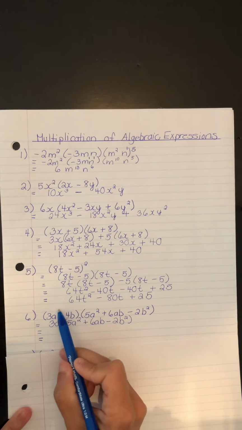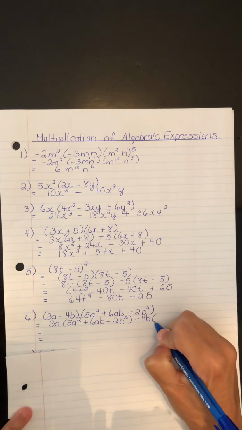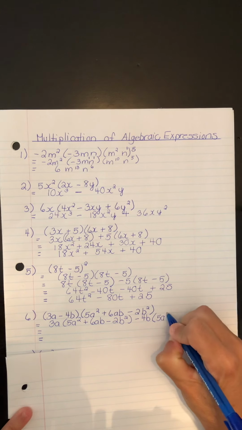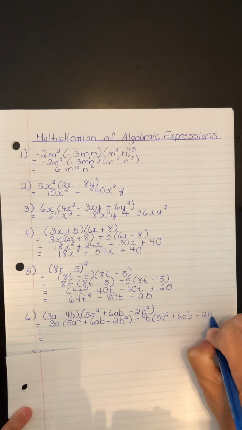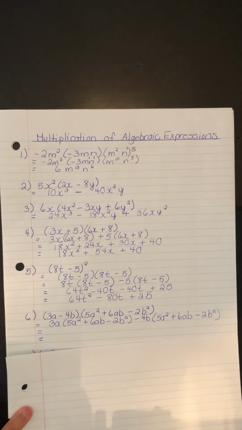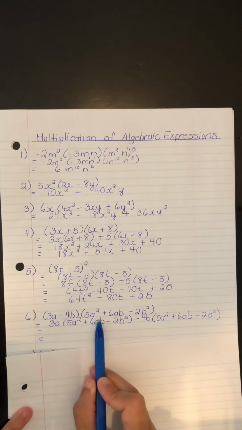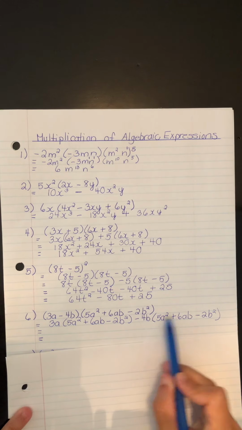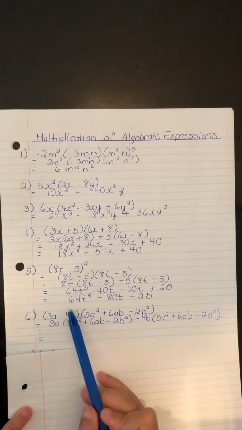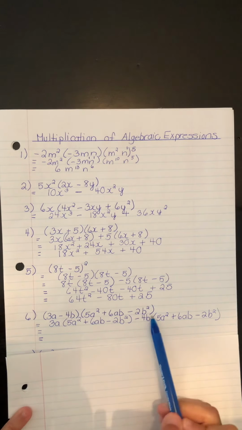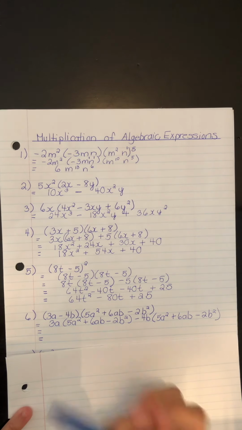Then we take the second term of the binomial, which is negative 4b, and we will also multiply it by the trinomial like this. Okay, so in this way, we are going to get six terms, which we would expect because we are multiplying 2 by 3. 2 times 3, so we should have 6 terms in this next line.